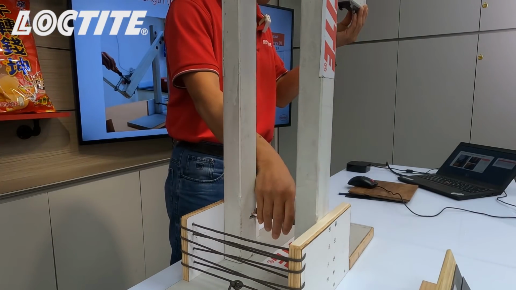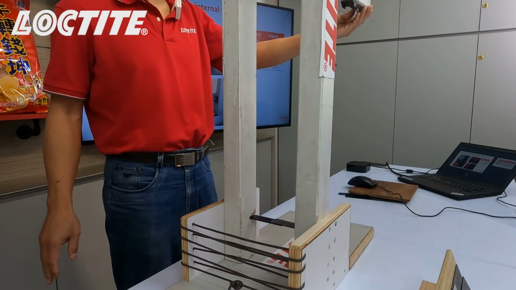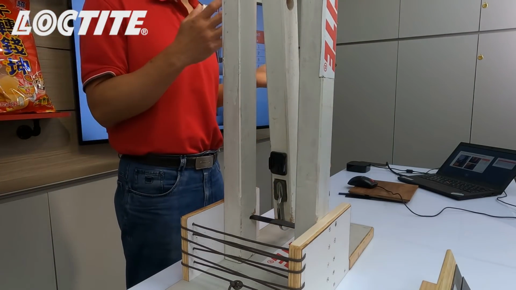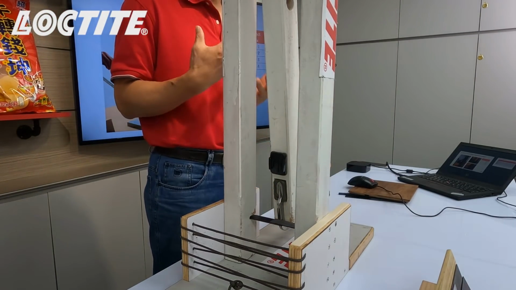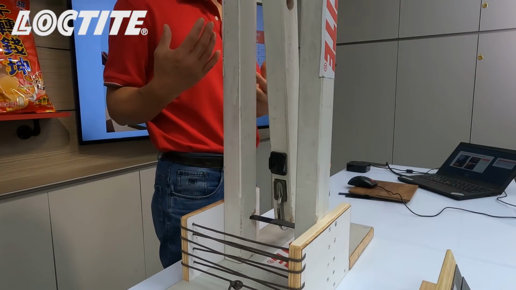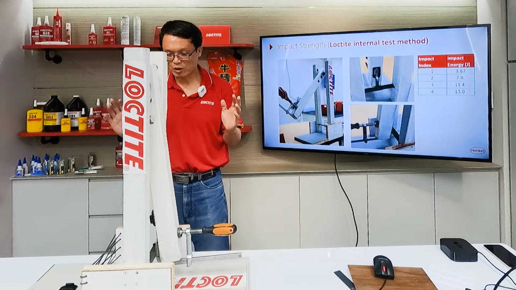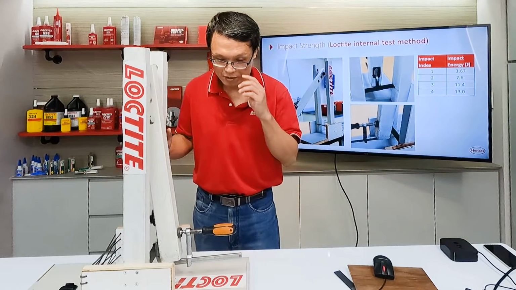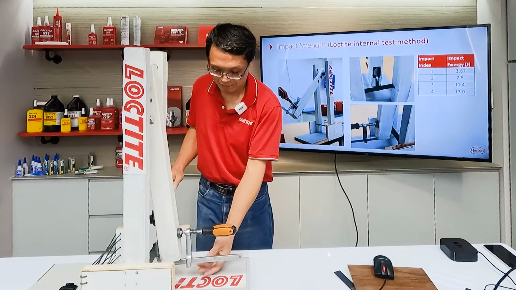Before we proceed to the next slide, I can give you a very simple test, to give you an idea of how we do this impact test in our laboratory. We are going to do an impact test. Let's start from impact index level 1.